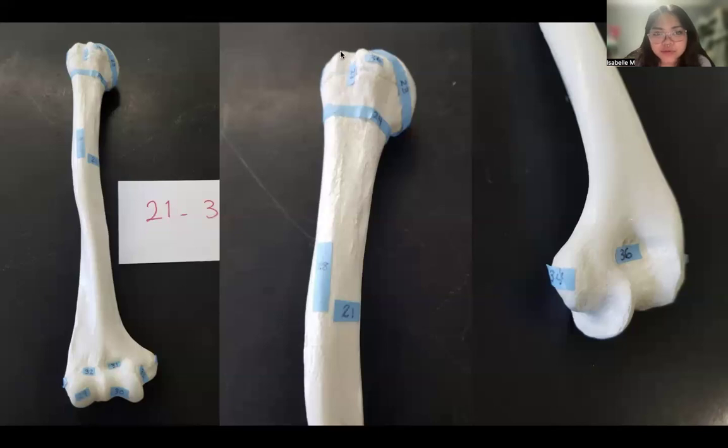This larger knob structure is called the greater tubercle, and it is located laterally, while the smaller knob structure right here, located medially, is called the lesser tubercle. These tubercles specifically allow for the attachment of muscles in our back as well as the pectoralis major muscle. In between these tubercles is the intertubercular groove.